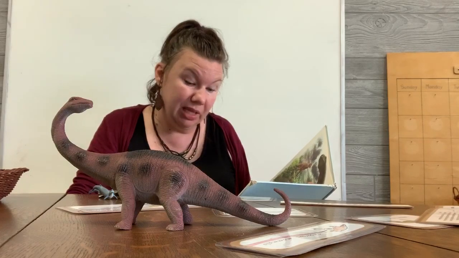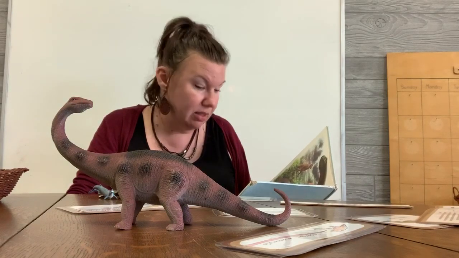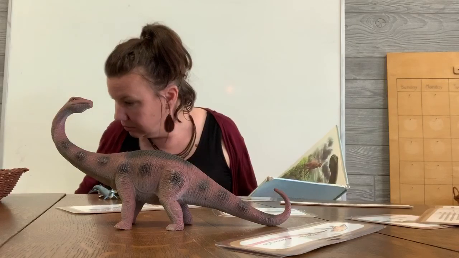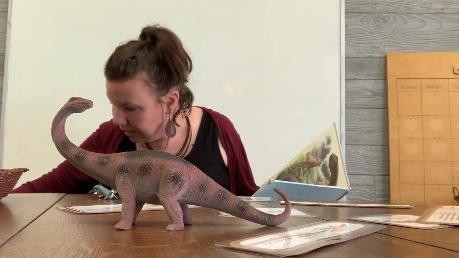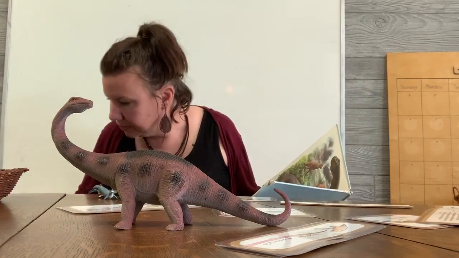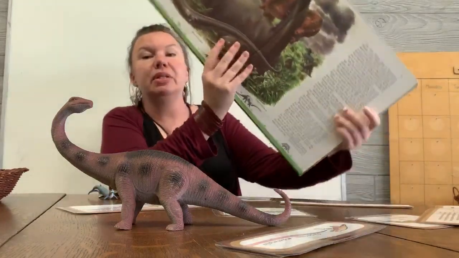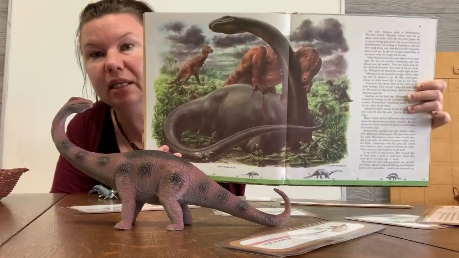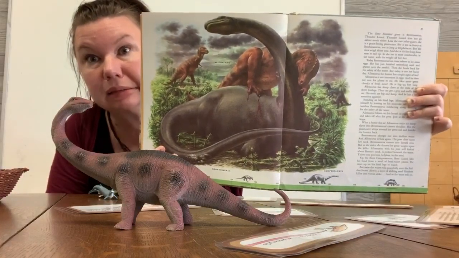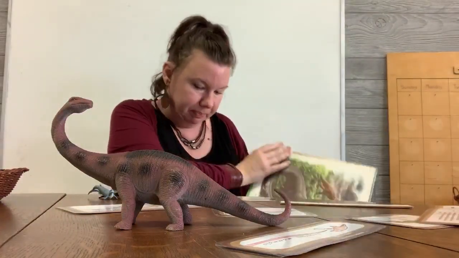Great chunks of flesh. He's about 35 feet. So look at him. Let's see if we have, we don't have one of him. But look at him, he's taking a chunk right out of her neck. He's a carnivore.